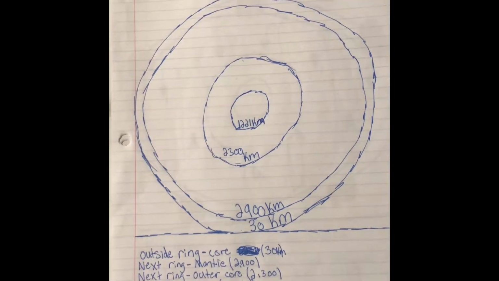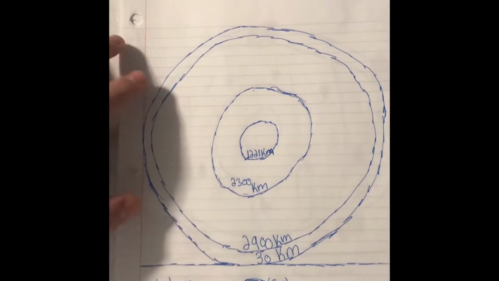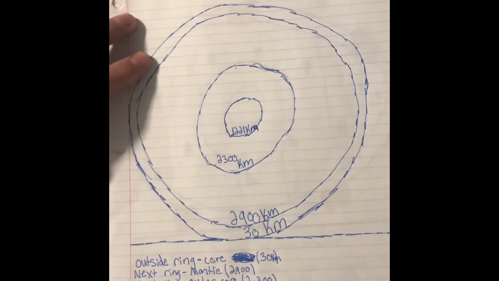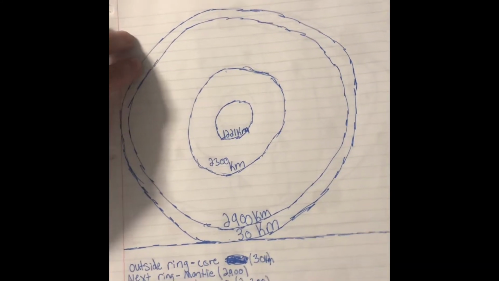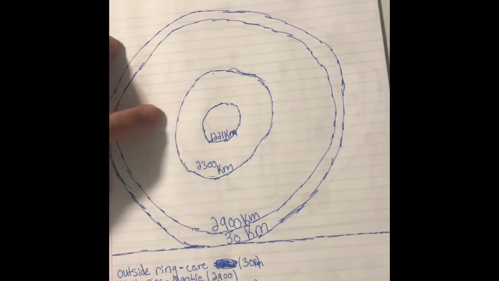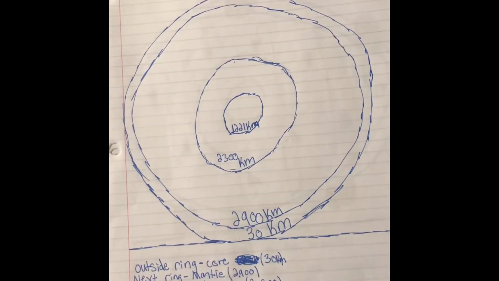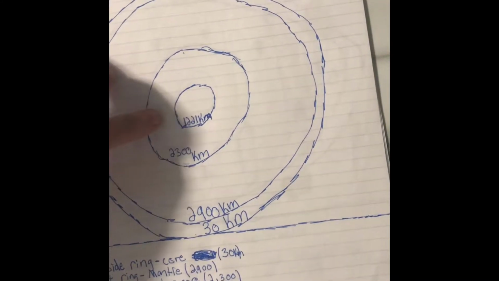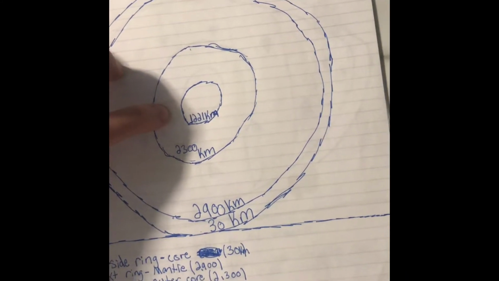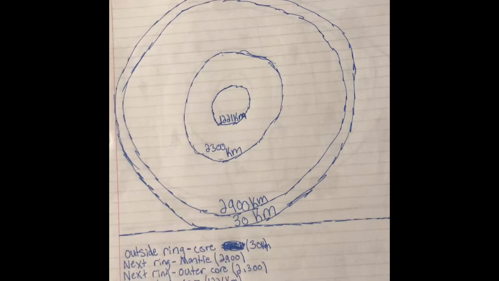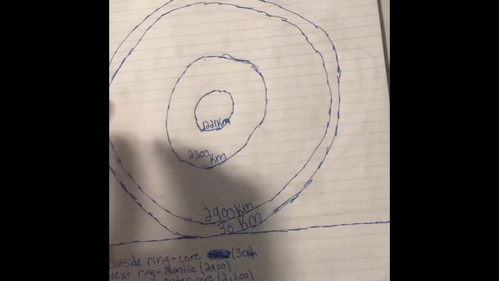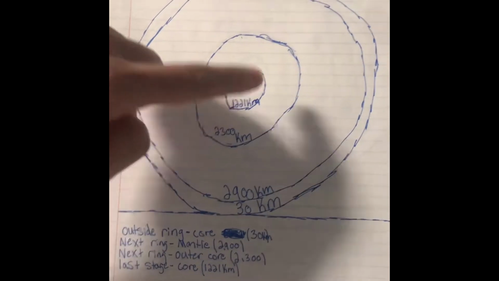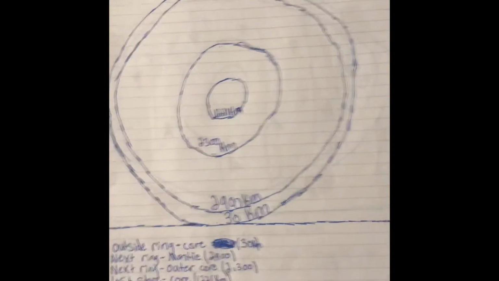First, we have Earth's layers. This one right here is the crust. It is 30 kilometers thick. The next one, we have the mantle, which is 2,900 kilometers thick. This one is the outer core, which is 2,300 kilometers thick. And the one on the way inside would be the core, which is 1,221 kilometers thick.